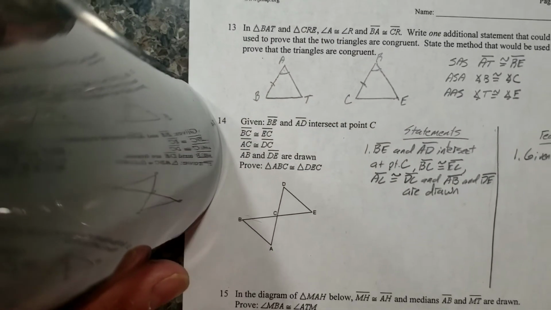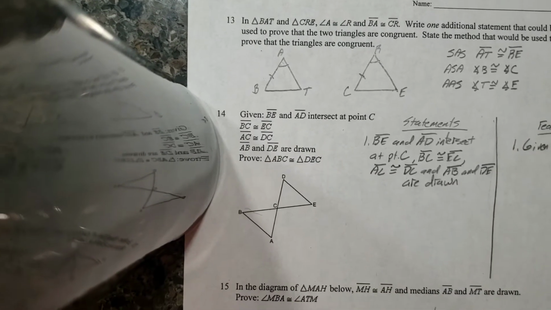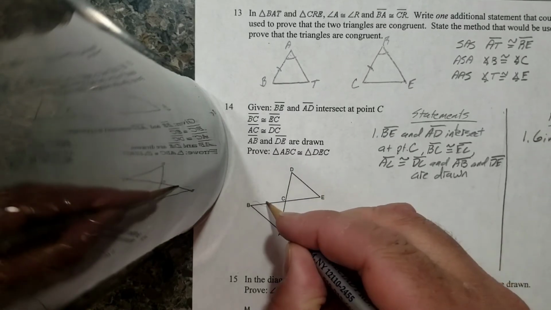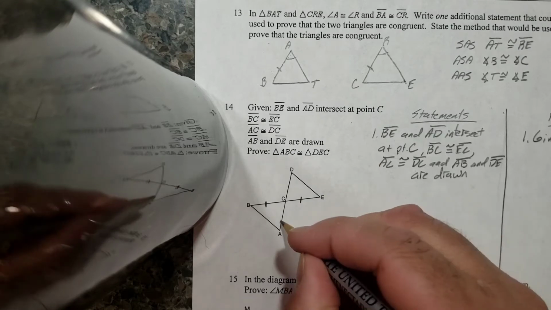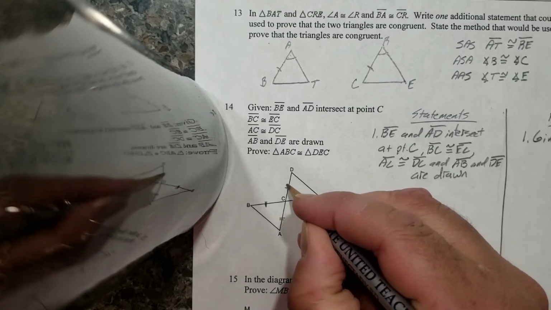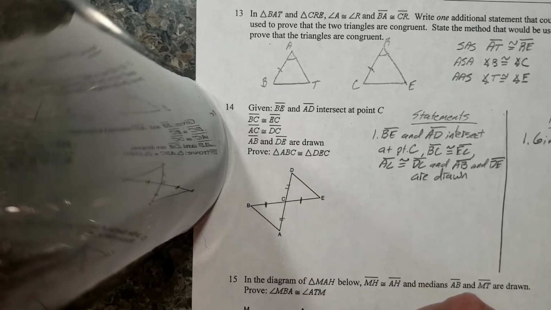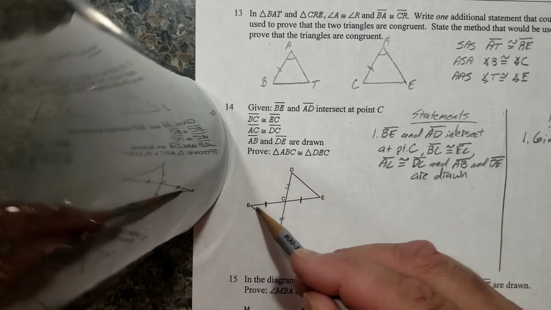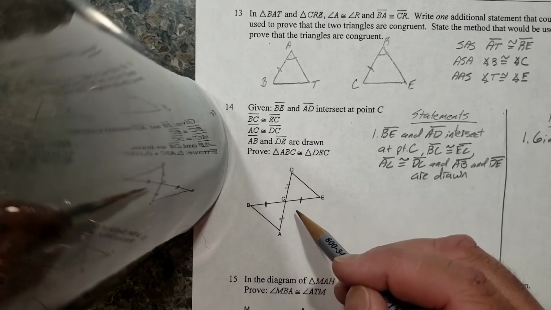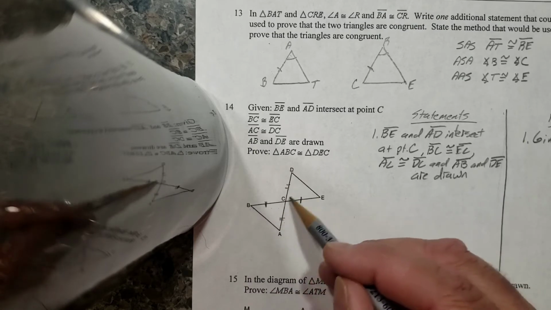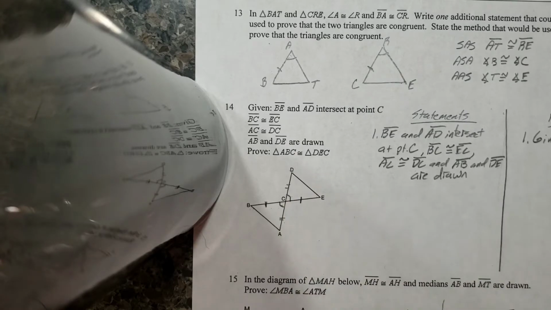On to 14. Given BE and AD intersect at point C. BC is congruent to EC, and AC is congruent to DC. AB and DE are also drawn, and we want to prove triangle ABC is congruent to triangle DEC. All right, we've got the sides. Can we get the angle in between? Yes, we can, because we know these are vertical angles.